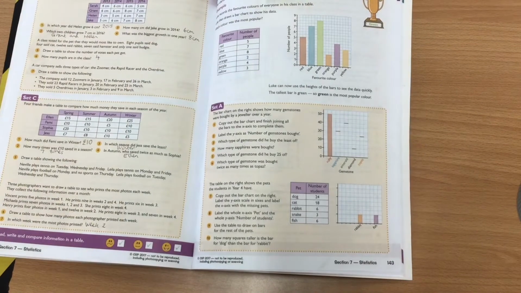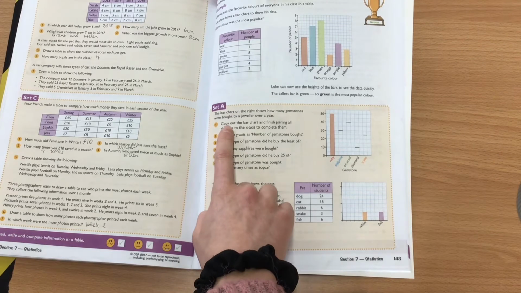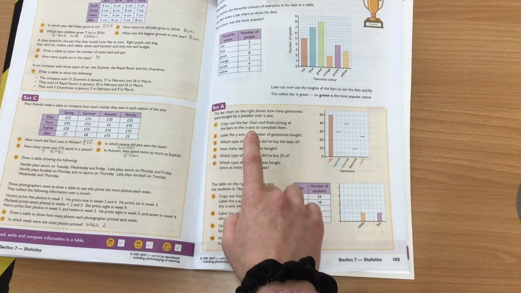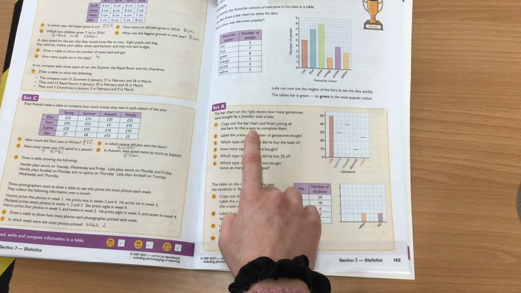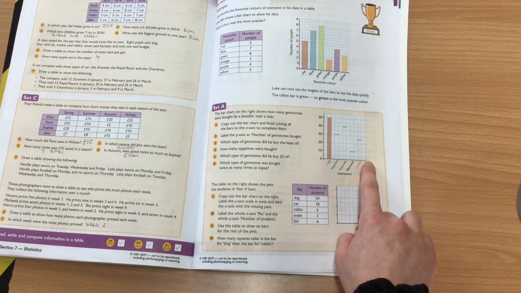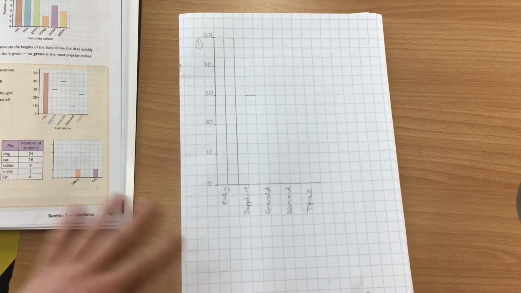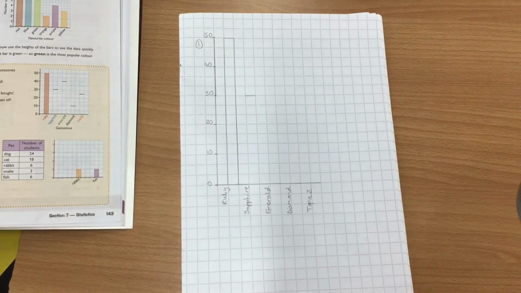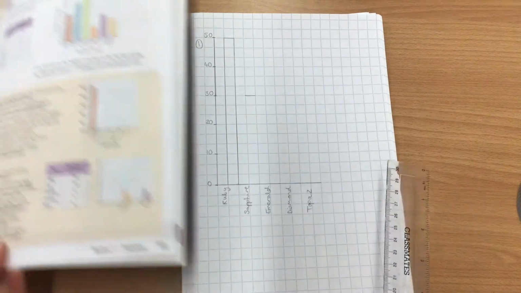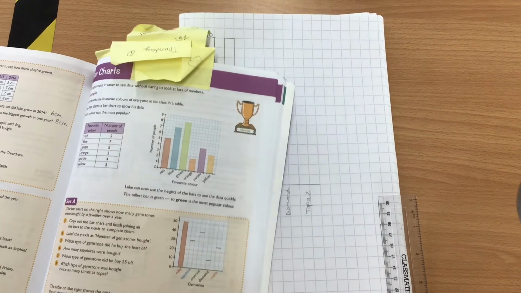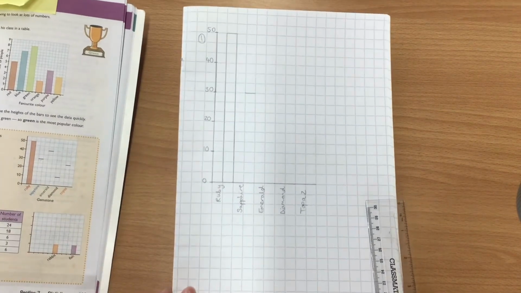The first question that I'm going to go through with you today is question 1. It says, copy out the bar chart and finish joining all the bars to the x-axis. Remember, our x-axis is along the bottom. I've drawn out the bar chart already. This is question 1. You need to fill in all the information that they've already given you. Can you see there's little marks on the bar chart? All you need to do is fill it in.